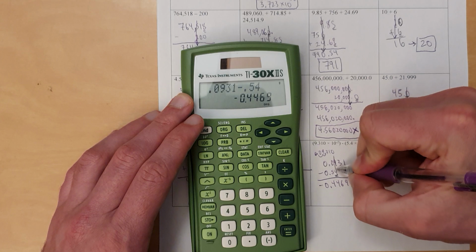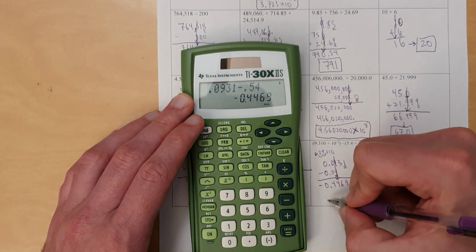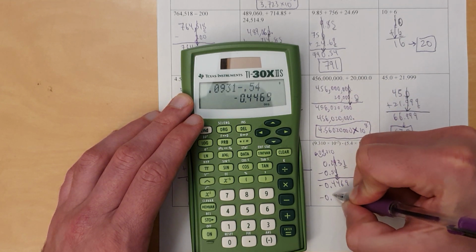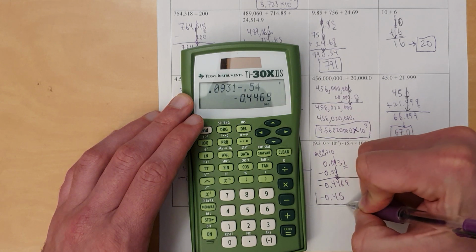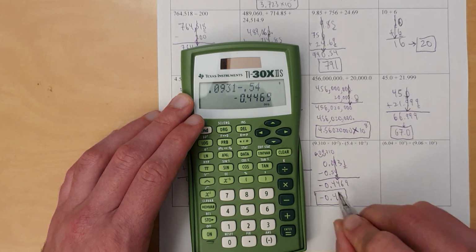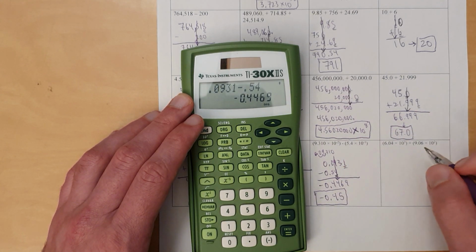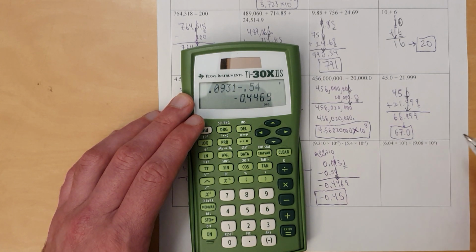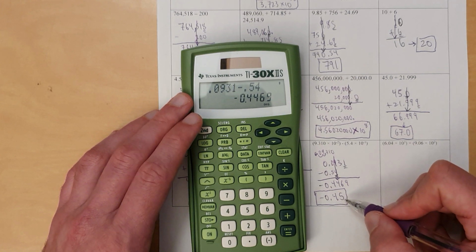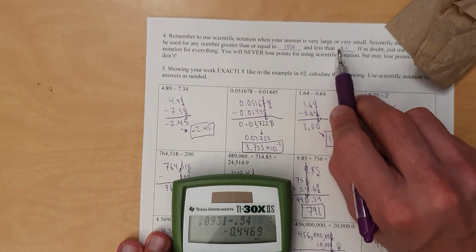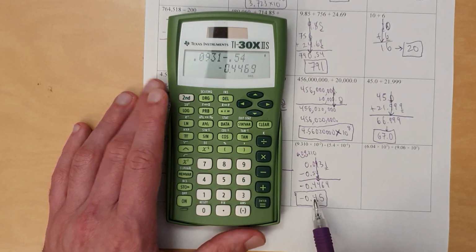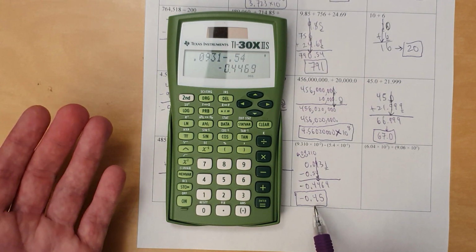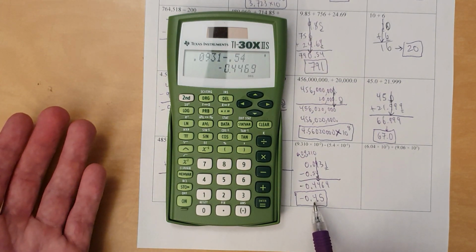We round here at this 4 right here, which becomes negative 0.45, because the 4 is next to a 6, so it rounds up. All right, so that's that. Could this be expressed in scientific notation? Yeah, but because it's within this range, it's optional. But there's never any point penalty. You could totally put this as negative 4.5 times 10 to the negative first, and it's fine.